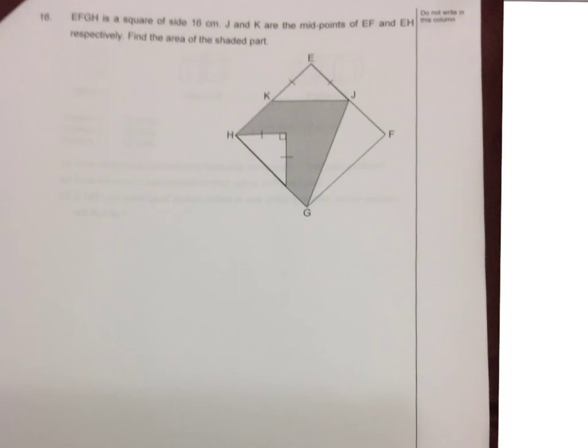Okay, question 16. EFGH is a square of 16 cm, so you have side 16 here. Here is also 16, here is also 16, here is also 16. J and K are midpoints of EF and EH respectively, which means this must be 8. This is also 8 cm. Here is 8. Here must also be 8 cm. Find the area of the shaded figure. First of all, you try to find out the area of the square first.